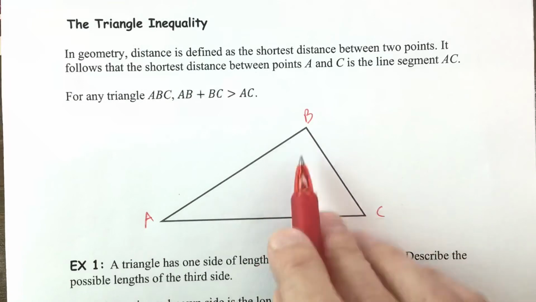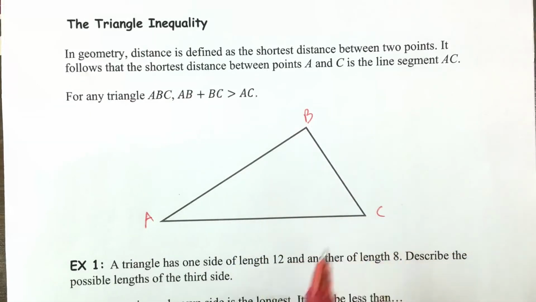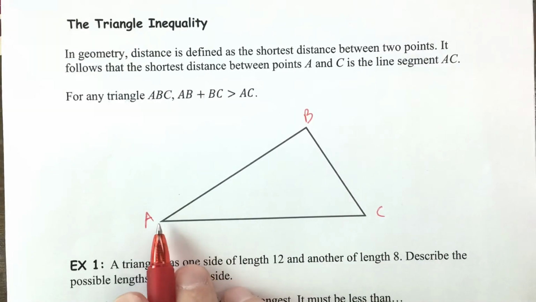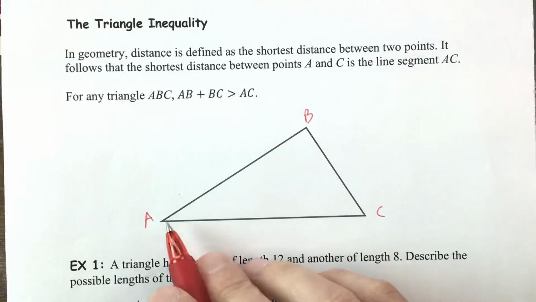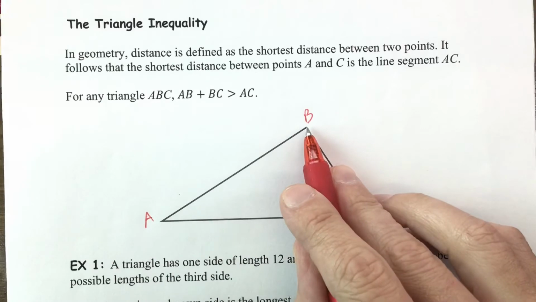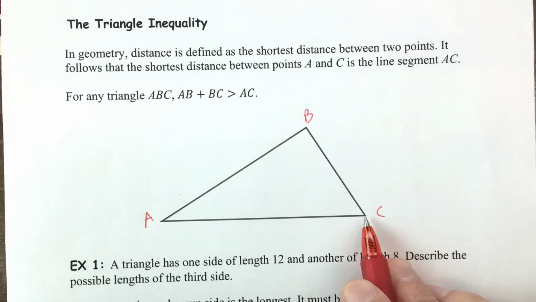The length of this plus the length of that side would be greater than the length of AC. And logically, we can probably decide that that would be true. If we had to travel from point A to C, it's going to be shorter to go straight to C versus going over to B and then making a turn over to C.